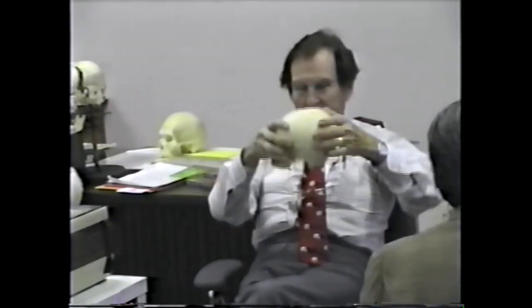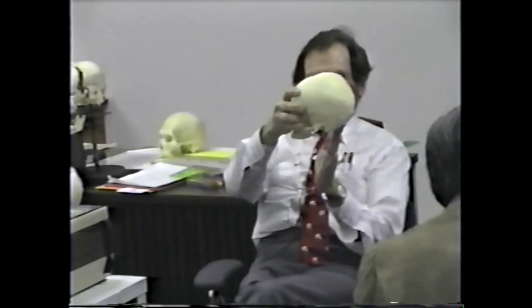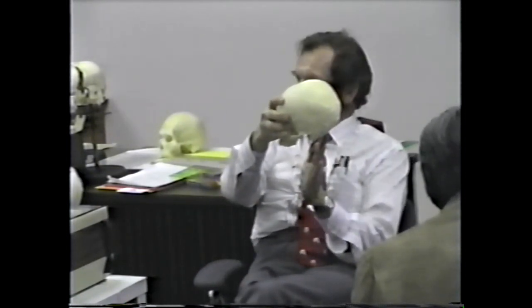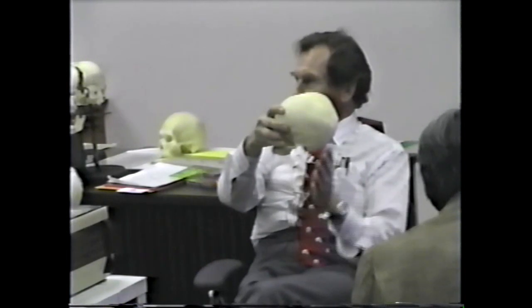Now immediately on the inside of that there's a groove. What's it help hold up? The posterior belly of the digastric. So this holds up your tongue. Holds up your hyoid. So the drape of your tongue comes all the way back here off of your temporal bone.